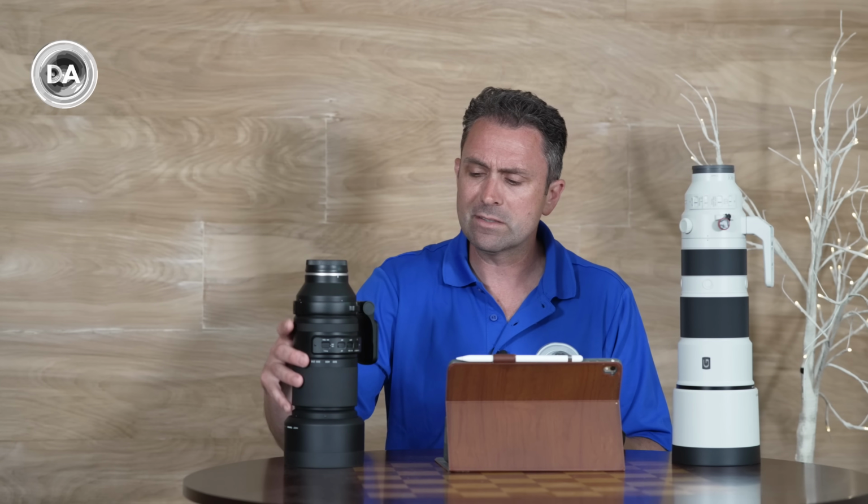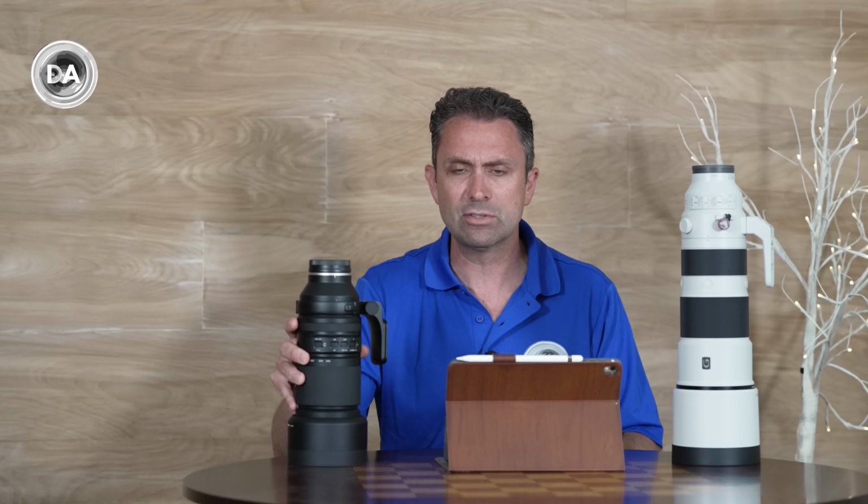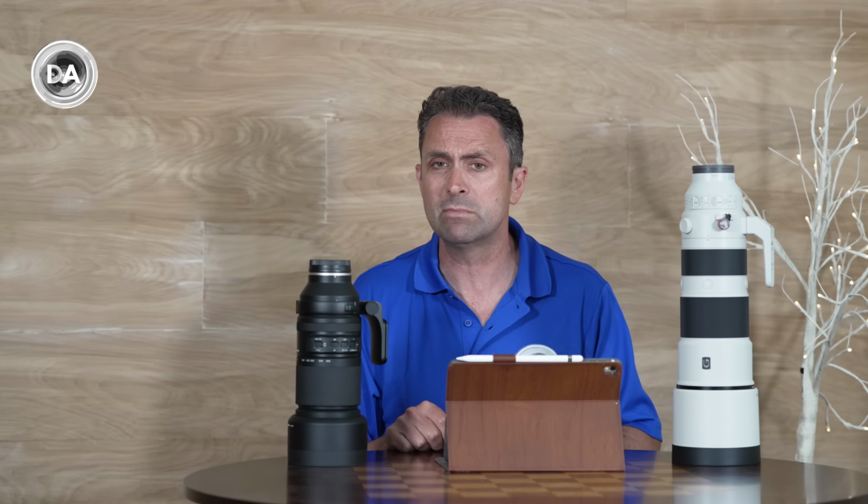The Tamron is lighter. Now, looking at them sitting side by side, you'd expect that weight difference to be significant.